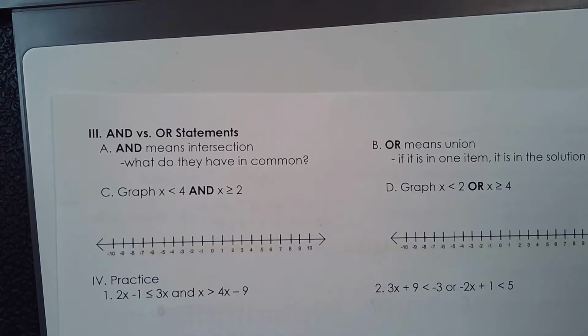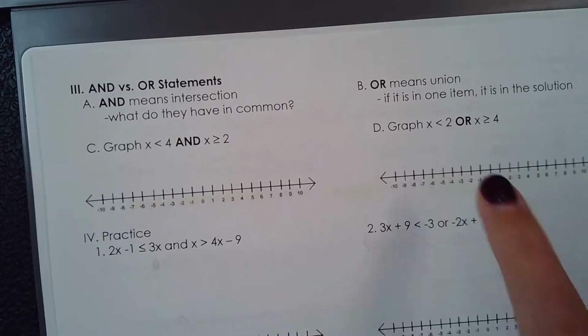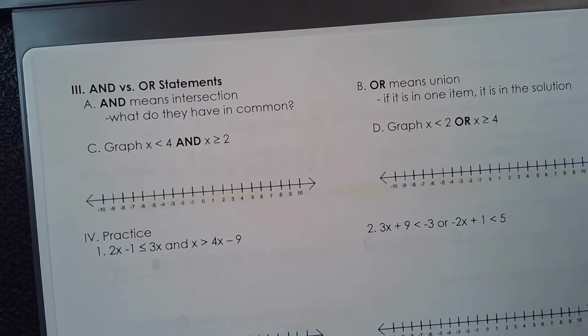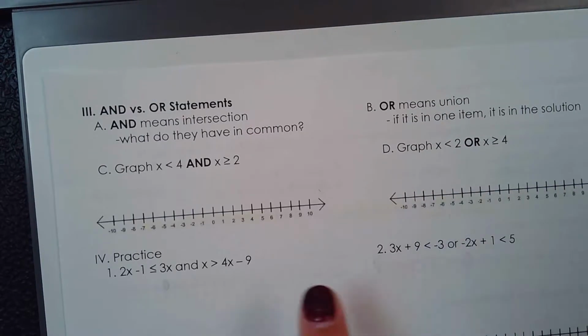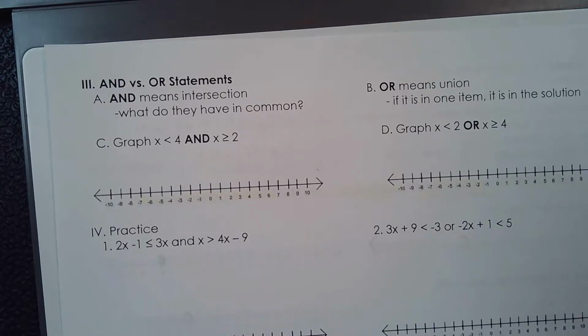So the back side is talking about compound inequalities, which just means more than one happening at the same time. So we've got 2 different kinds. You've got and statements and you've got or statements. So and statements are like an intersection. So you're thinking, what do they have in common? And or statements is like if it's true for one of them, then it could be part of the solution. So or is kind of more inclusive. So if it works for this one or this one, it'll be part of our solution set. An and statement, it'll only be where the 2 parts have in common.